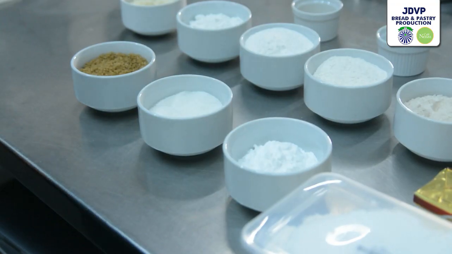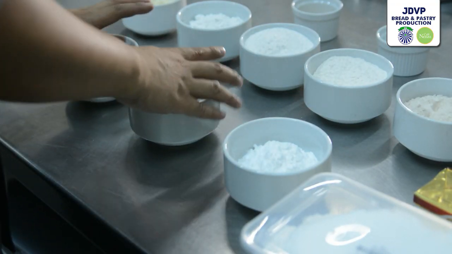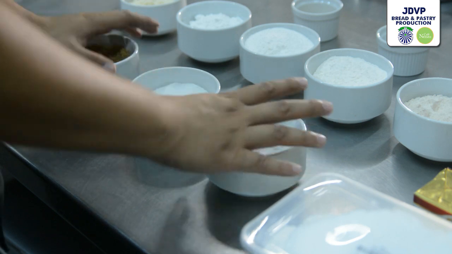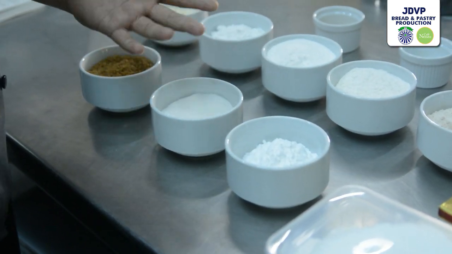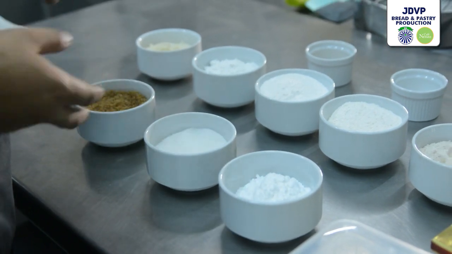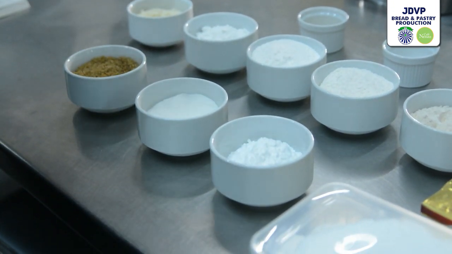So next is we're going to talk about sugar. So there are different types of sugar. So etong tatlo na to are the basic types of sugar. Pero meron pa tayong mga ibang sugar like muscovado sugar and coco sugar. Coco sugar came from coconut.